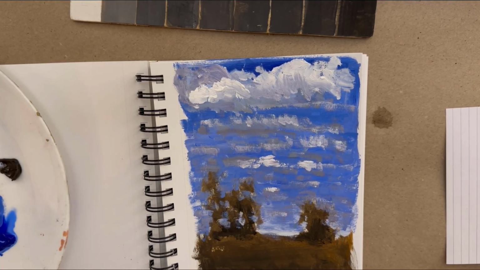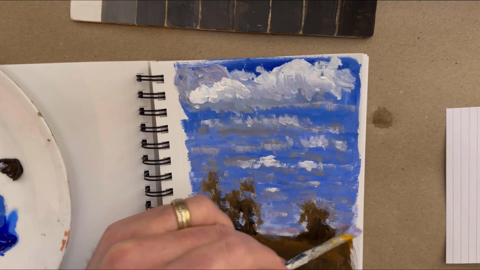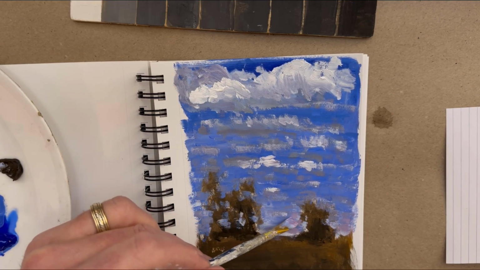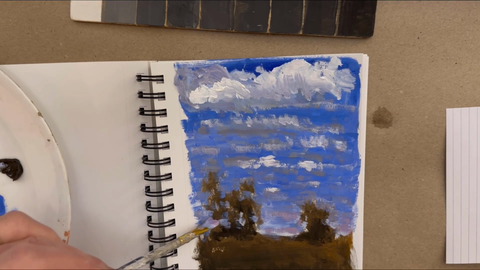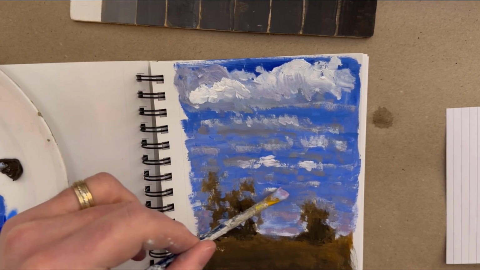And more desaturated, I would add too. Now the intention there is to create that illusion of three-dimensionality.